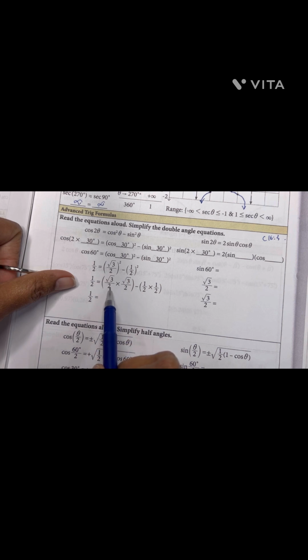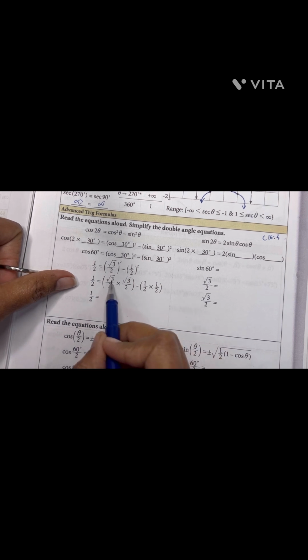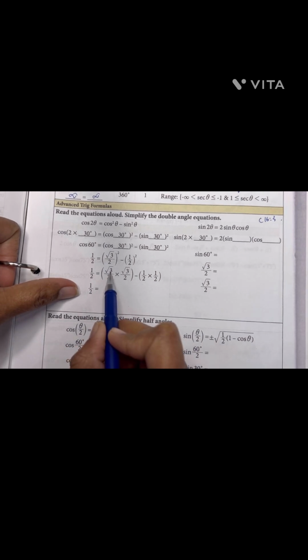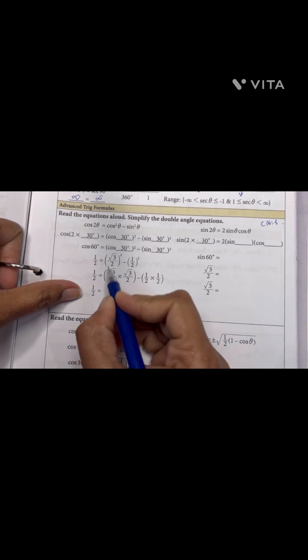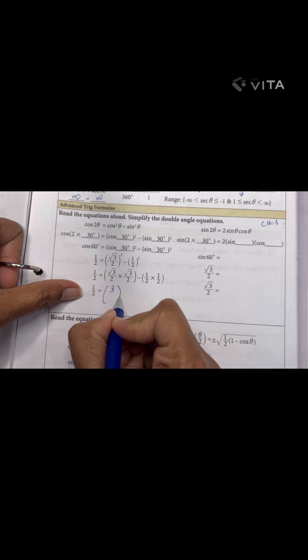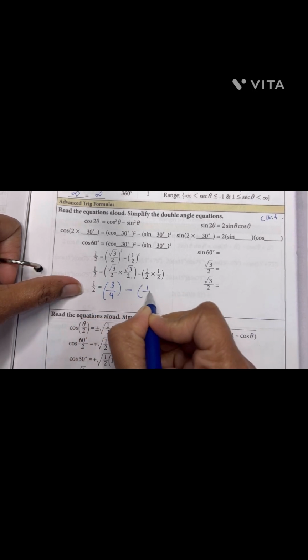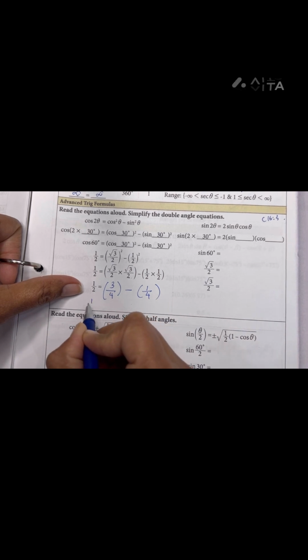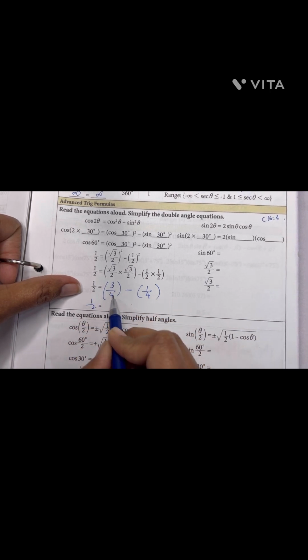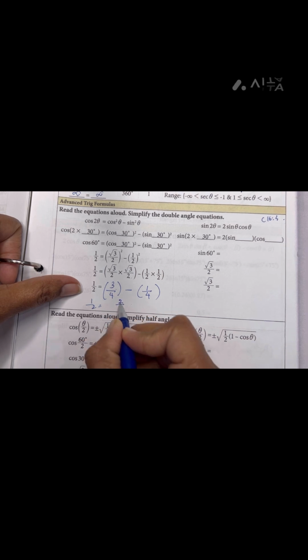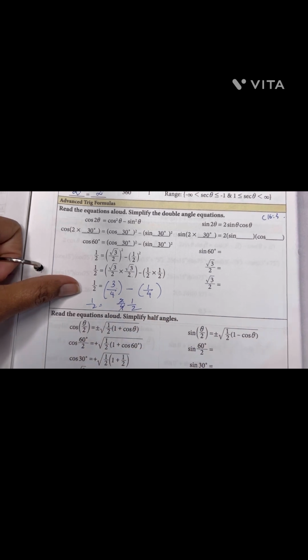So square root of 3 over 2 squared is 2 times the same thing. Square root of 3 times square root of 3 is 3 over 4, because 2 times 2 is 4, minus 1 over 4, okay? This is actually 3 quarters minus a quarter, which is 2 quarters, which is half, okay?